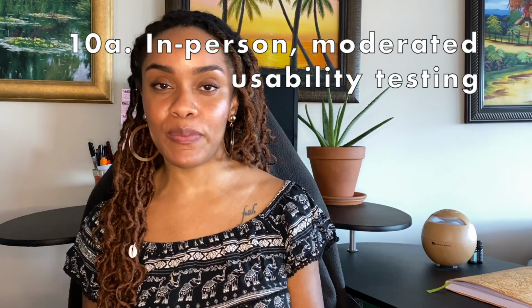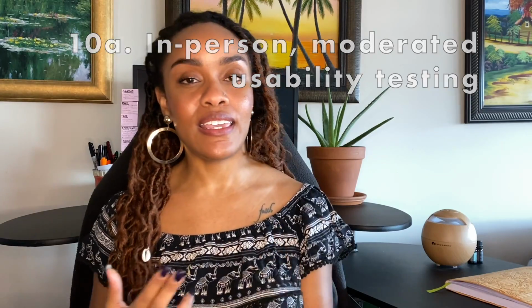There's in-person, remote, unmoderated, and moderated. So for in-person moderated usability testing, you're conducting an in-person face-to-face test. And you, as the UX researcher or facilitator, whatever you want to call it, are giving them tasks to complete and you are observing. And these can happen anywhere. They can happen in a lab, they can happen outside in a park, they can happen in a coffee shop, just kind of wherever you're at or wherever you would like your participants to meet you.